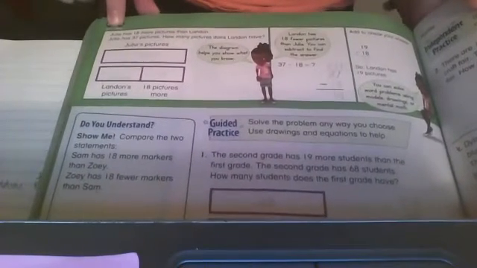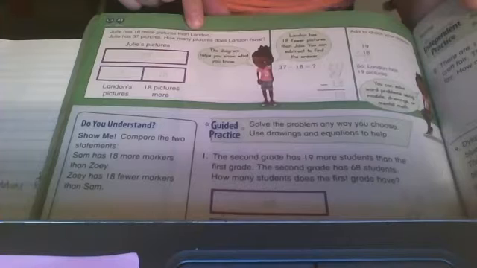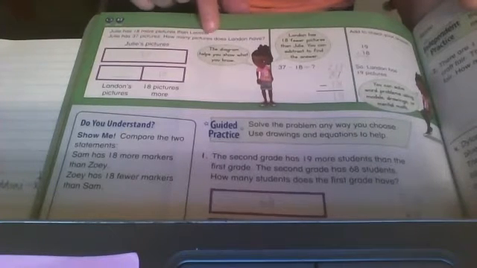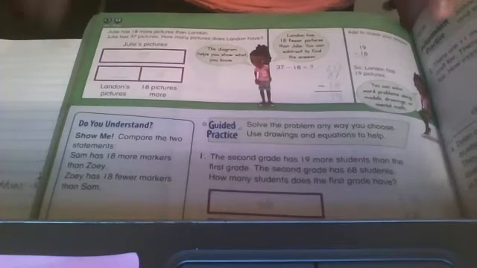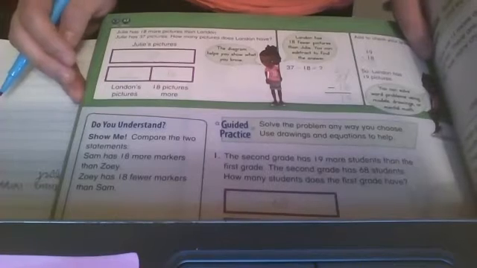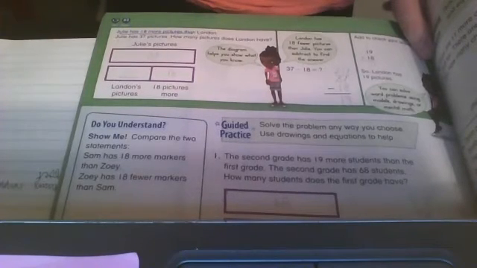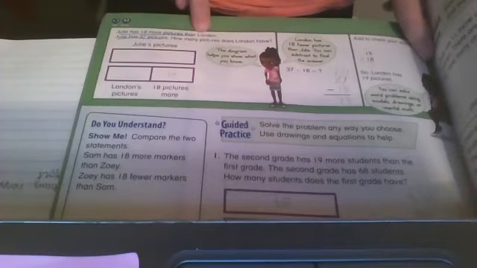See Jada there again at the top. I'm going to go ahead and read this part for us. Julie has 18 more pictures than Landon. Julie has 37 pictures. How many pictures does Landon have? All right, so you can see they use a bar diagram, which is kind of the same concept as a parts to whole chart. The important information is that Julie has 18 more pictures than Landon, and Julie has 37 pictures. So once again, if Julie has more, Landon has less, right?